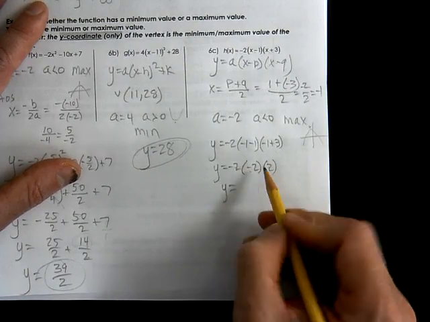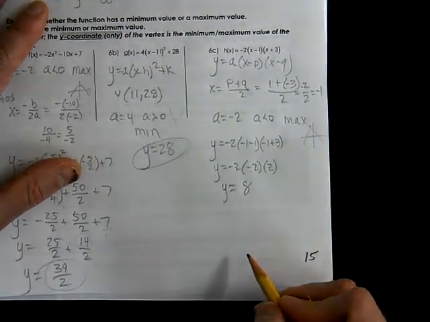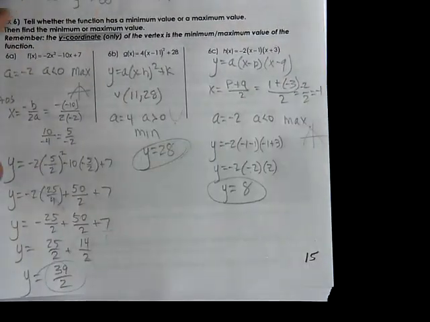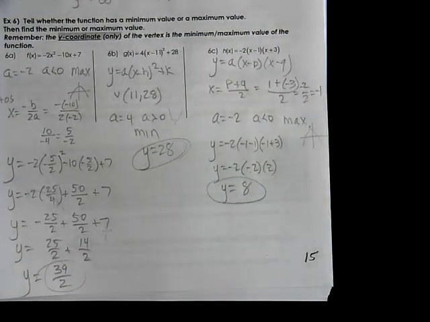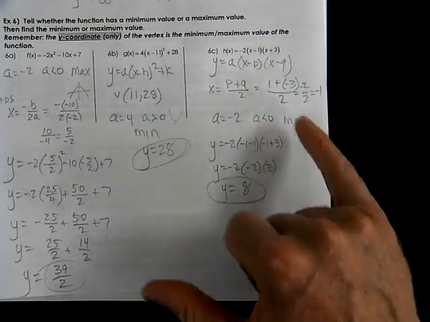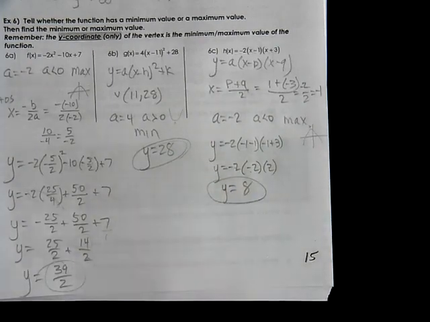So positive 4 times 2 is 8. So that is called your maximum. Your vertex would be negative 1 comma 8. We don't care about the vertex. We care about the maximum value. The maximum value is when y is 8.